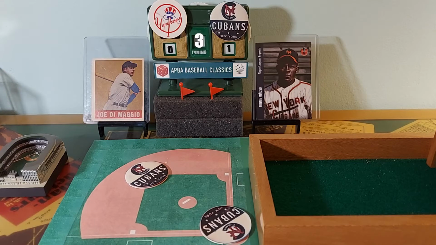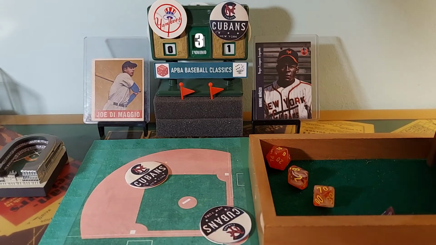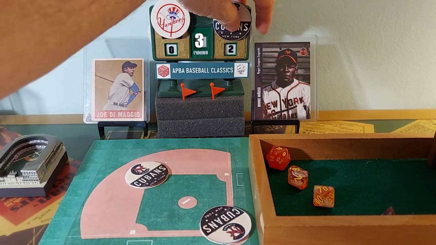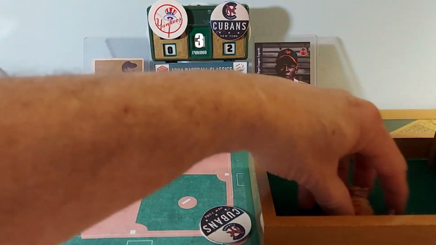Here is the pitch to Garcia. He rolls an 8. That's going to be a hit. Let's see what type of hit. And that is a 16. That's a double with a 3-runner advance, but that's enough for Minoso to score. Garcia drives in the Cubans' second run. It is New York Cubans 2, Yankees nothing.